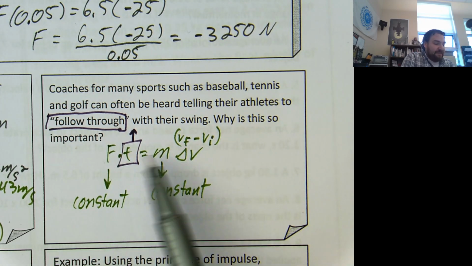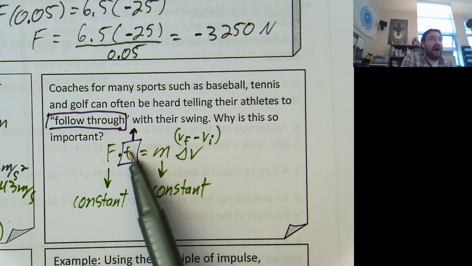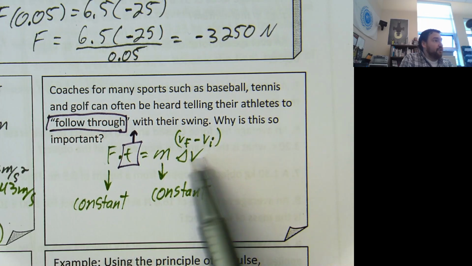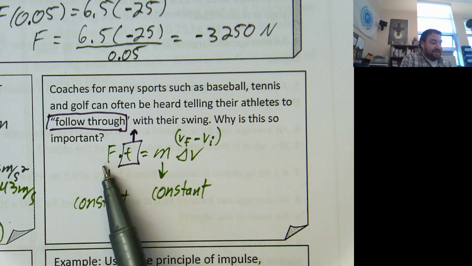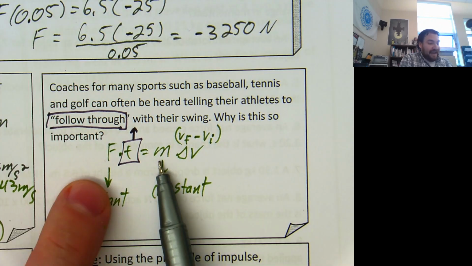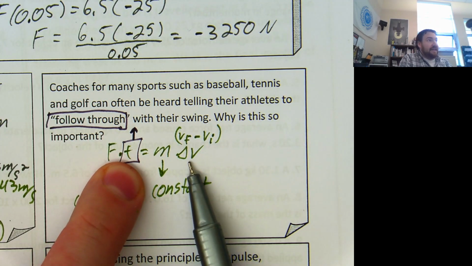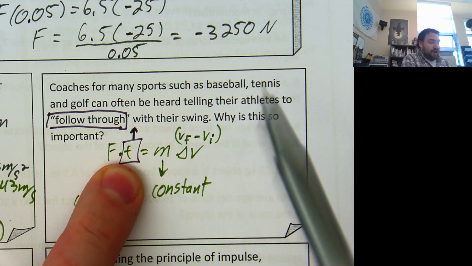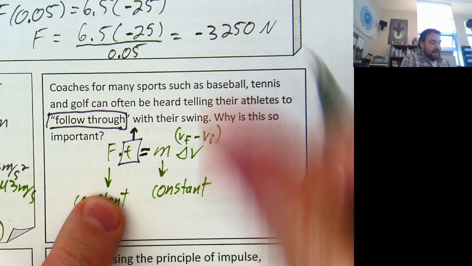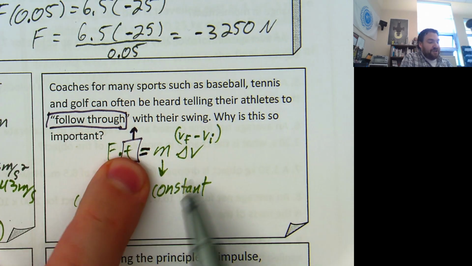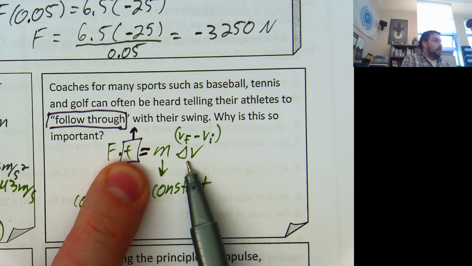If the force is the same, the mass is the same, and this value goes up, what does that do to your change in velocity? If this stays the same, and this stays the same, and this goes up, then this guy has to do what? They're on opposite sides of the equal sign. If these two are the same and this one goes up, it has to go up too.